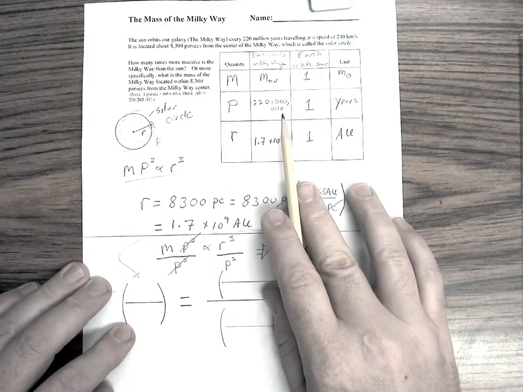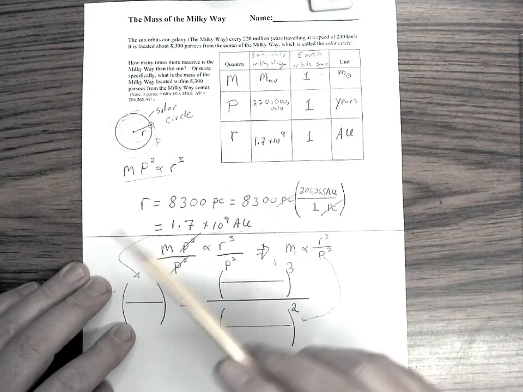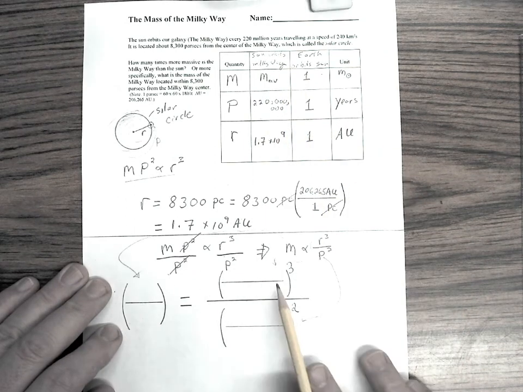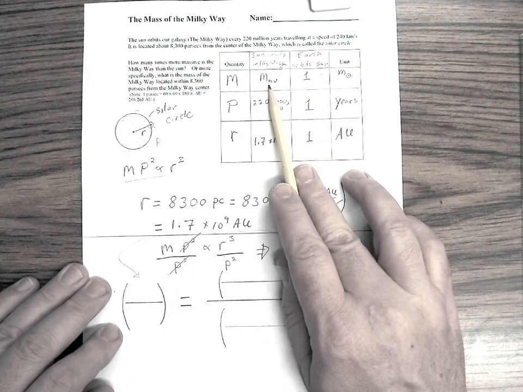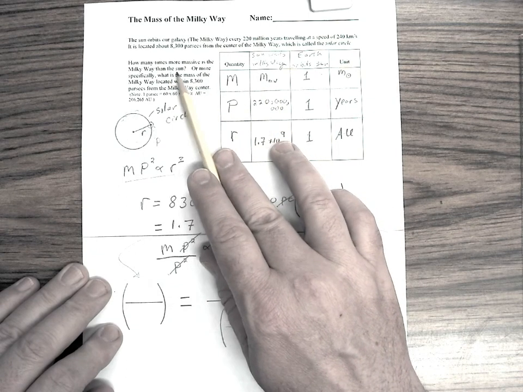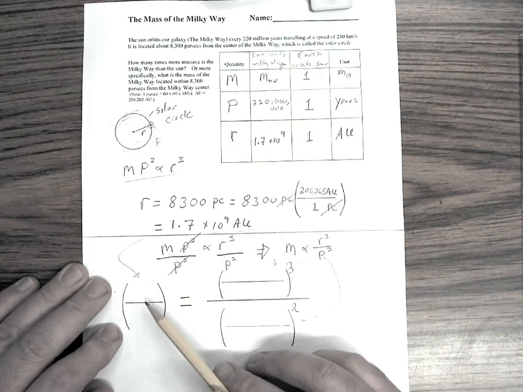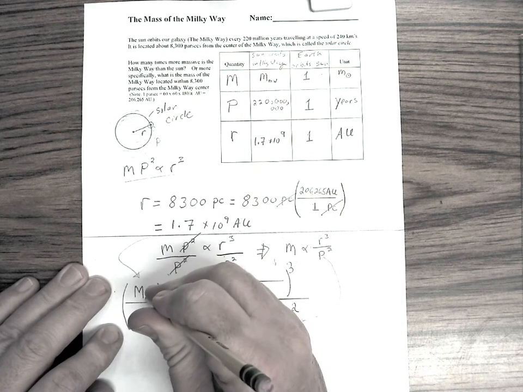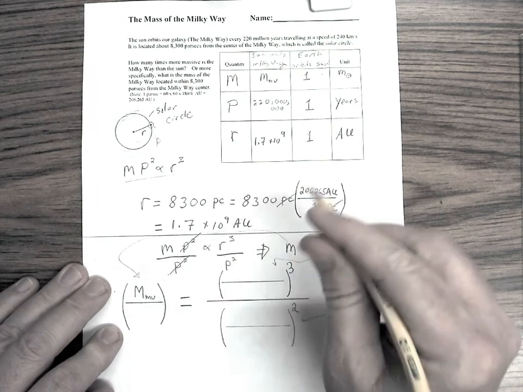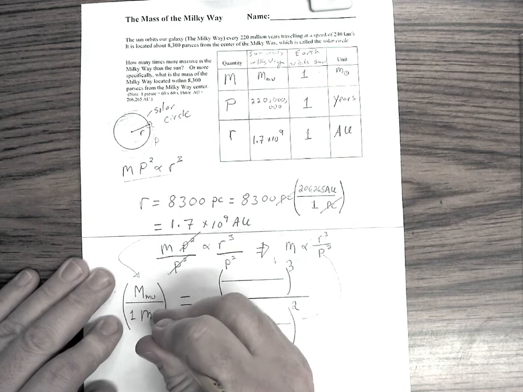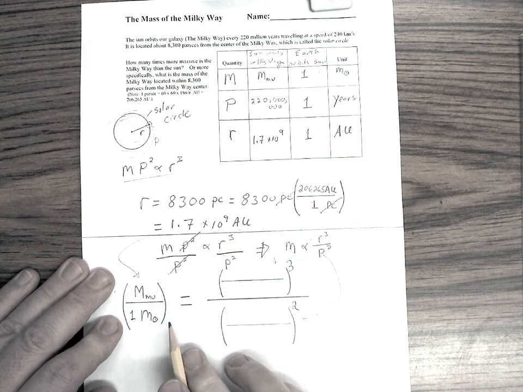Now the next thing I do is I'm going to copy over from here down to here. Now this is what I'm looking for, and what this really asks is how many times more massive is the Milky Way than the Sun. So that's what I'm going to put over here. The mass of the Milky Way is right here, and then this is going to be one solar mass, or the mass of the Sun. And remember, a circle with a dot in the middle is our symbol for the Sun.